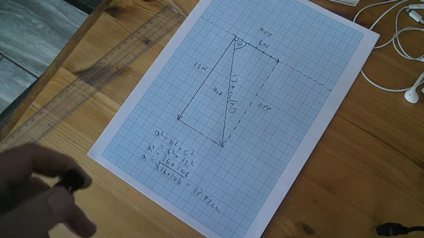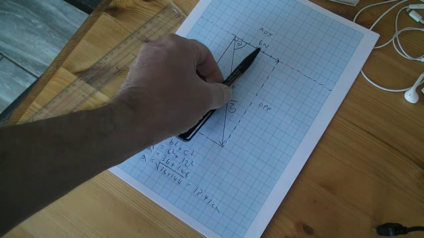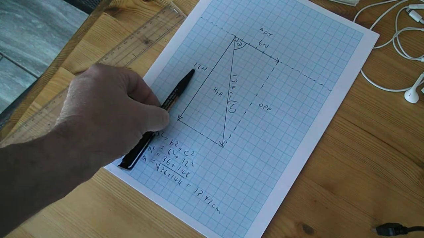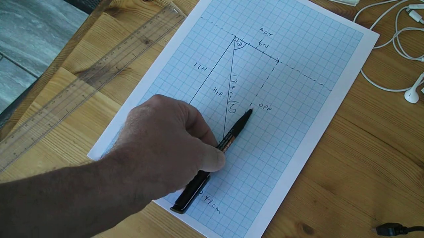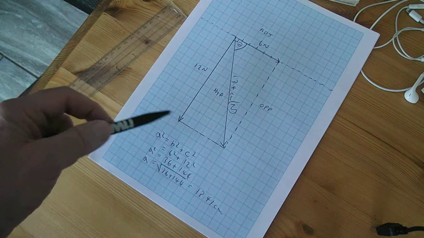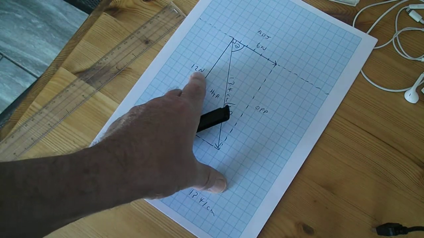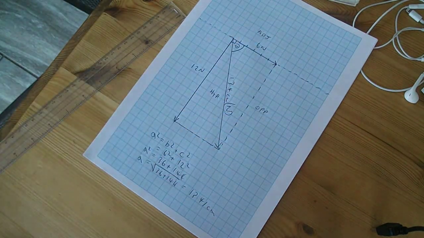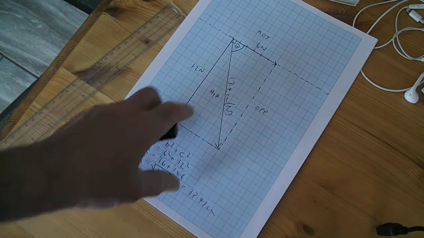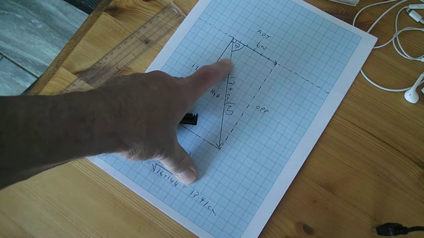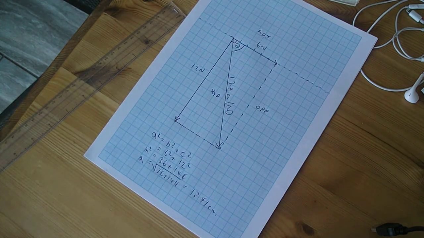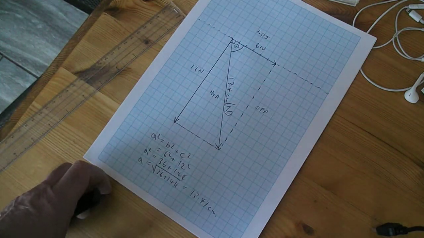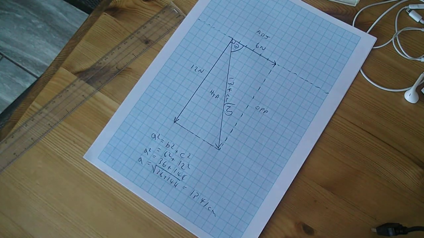Now you're better off using the information that you were given originally, which was 6 and 12 newtons. So the opposite side here is the same as this length here, which is 12, and this is 6. So therefore I can say the opposite is 12 and the adjacent is 6 newtons. I could use this figure, but I'm going to get a slightly more inaccurate answer, because each time you find the value you're adding some error.